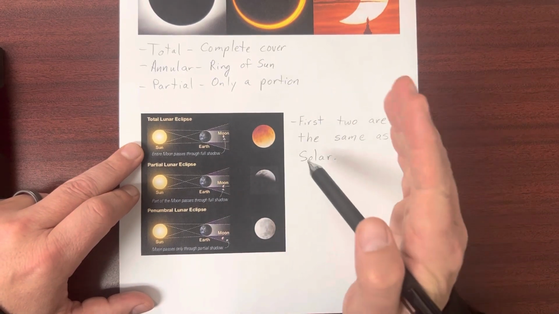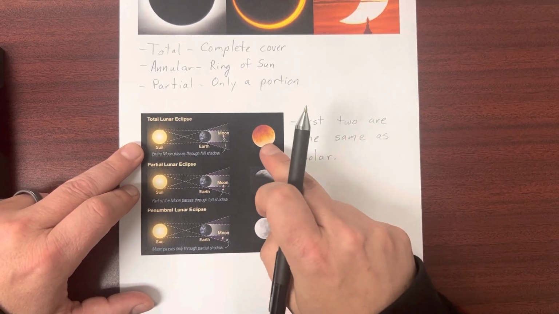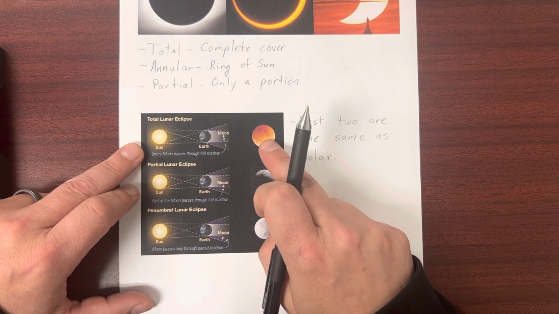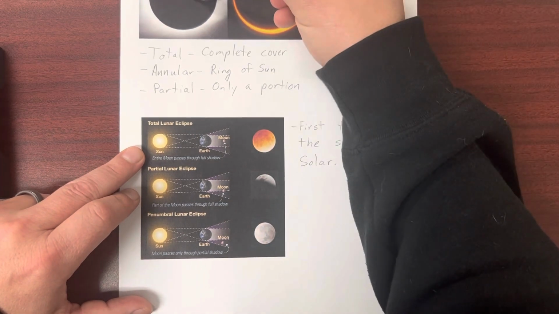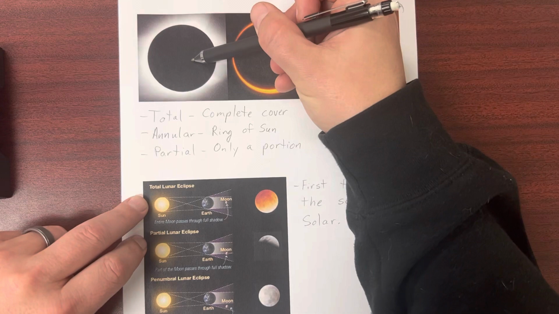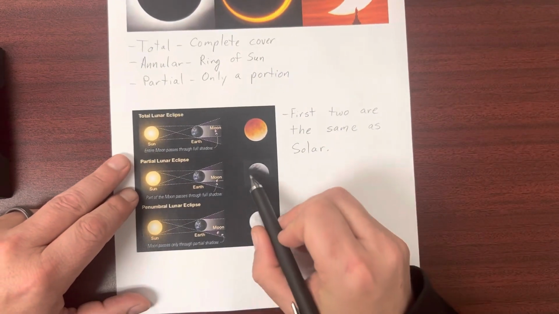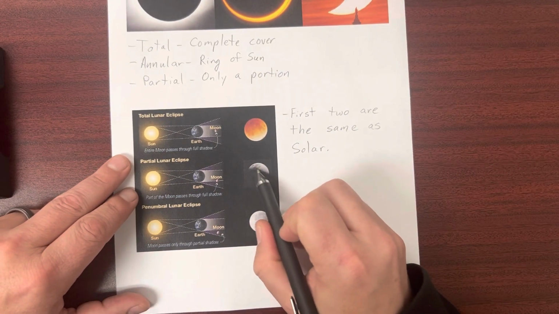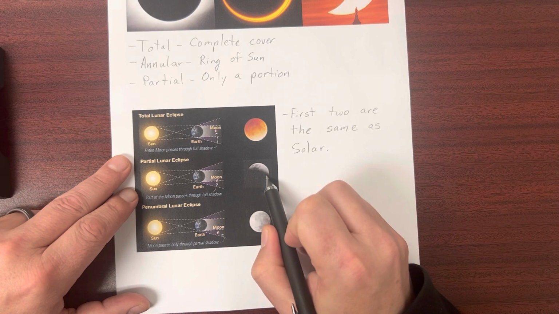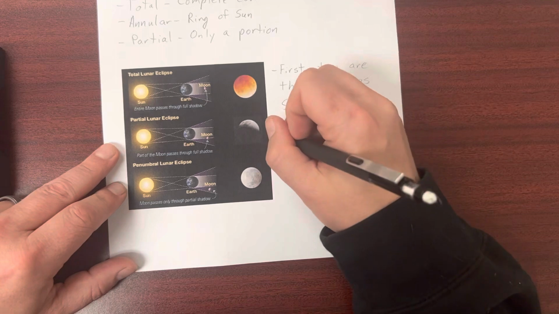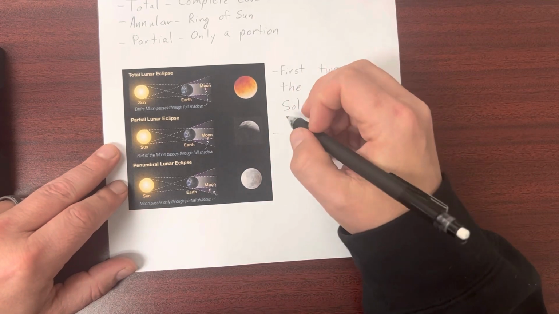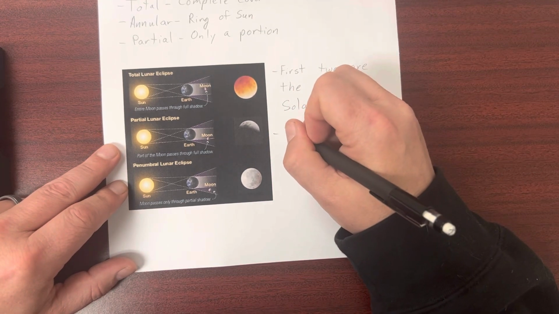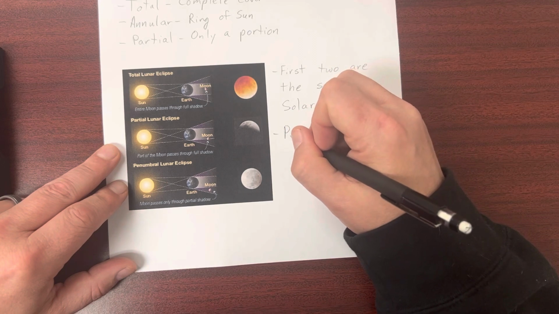And that's because there's still a little bit of light bleeding onto the moon. So it's not black like a total solar eclipse. Partial looks the same, only a part of the moon is covered in that shadow for a brief period of time. And then the final type of lunar eclipse is called a penumbral.